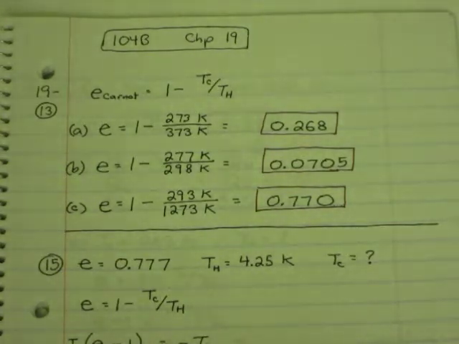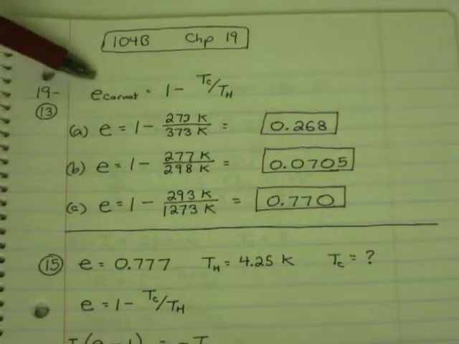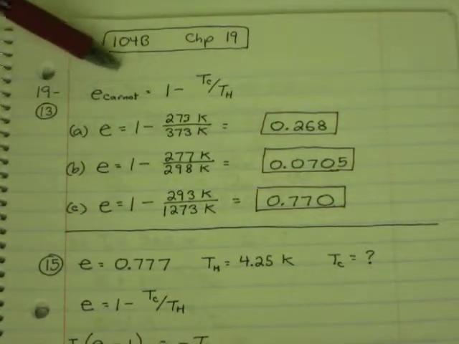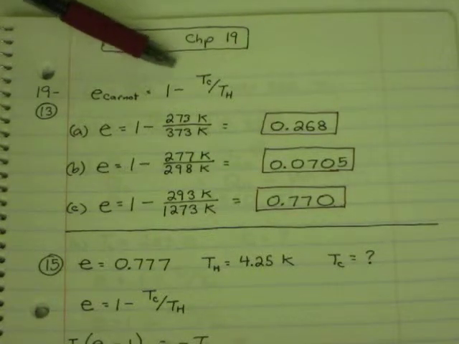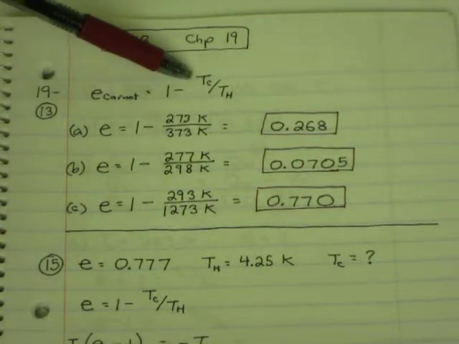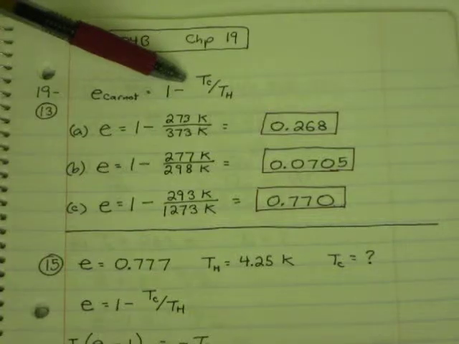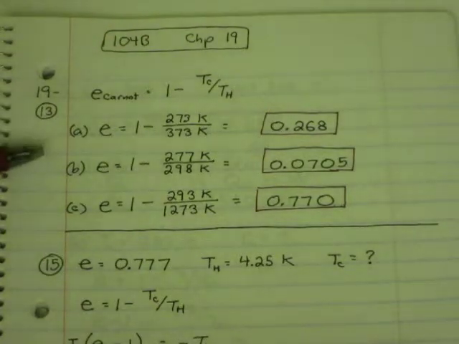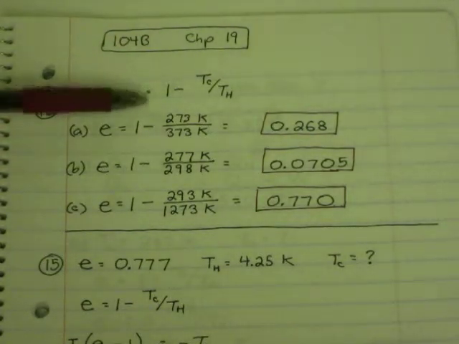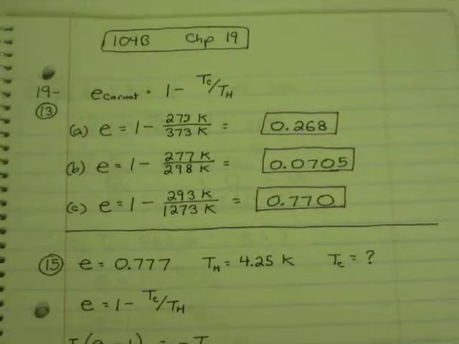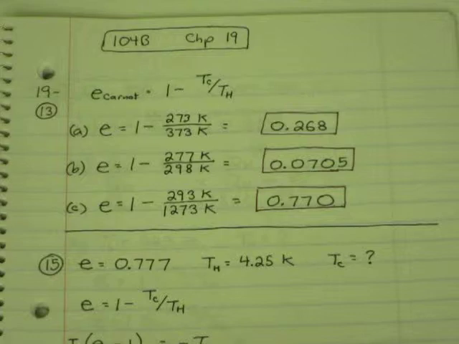Number 13, we're using the formula that the Carnot efficiency, or the ideal efficiency, for a heat engine is 1 minus the ratio of the operating temperatures, T cold over T hot. So you plug in the various numbers. For part A, it's 273 over 373 Kelvin. Remember, these always need to be in Kelvin, absolute temperatures, so that's 0.268.